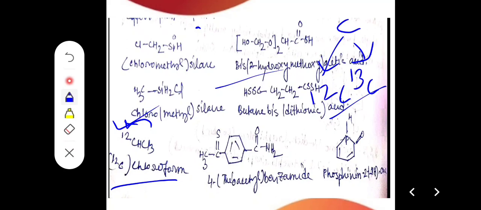But there are some characteristics that are not the same. We have to mention that 12 carbon is not NMR active because its overall spin I is divided by 4. There is a trick here. If the value of I is divided by 4, they are NMR inactive. But if it is not divided by 4, they are most probably NMR active.